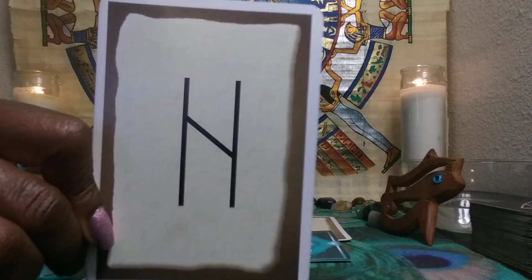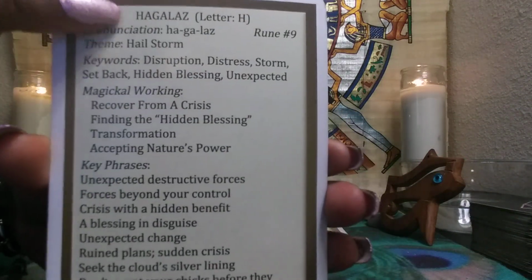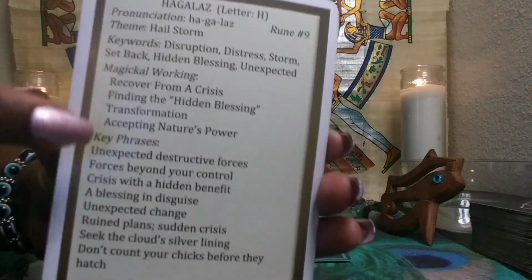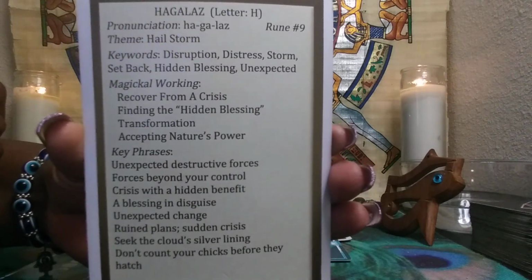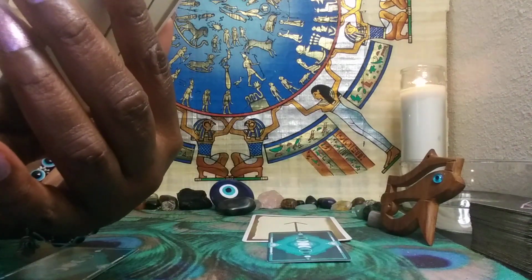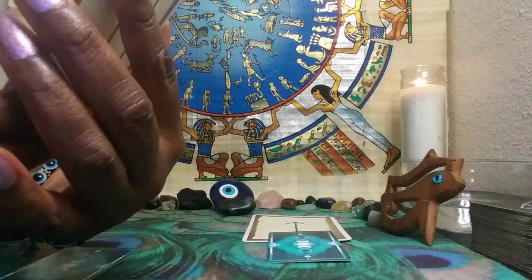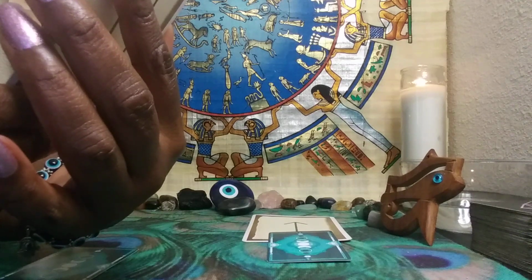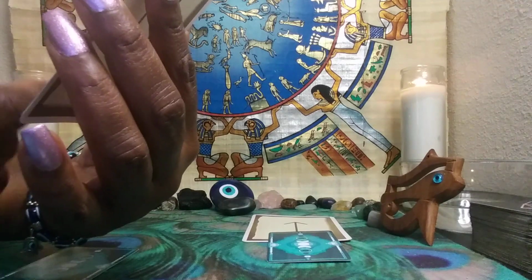This particular rune is called Hagalaz, and I'm going to show you, on the back of the card, it tells you the symbol, the theme, and it breaks down the keywords and some of the things that represent this rune. You can stop and pause and read this, but I'm going to read it to you. This represents a hailstorm. The keywords are disruption, distress, storm, setback, hidden blessings, unexpected. We also talk about recovering from a crisis, finding the hidden blessing, transformation, accepting nature's power.